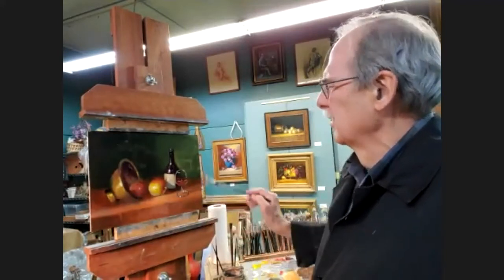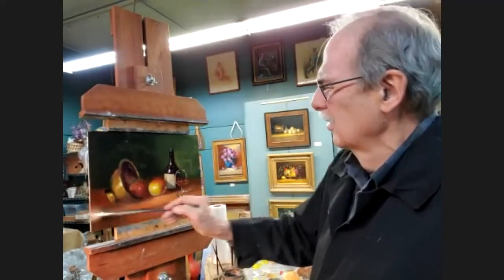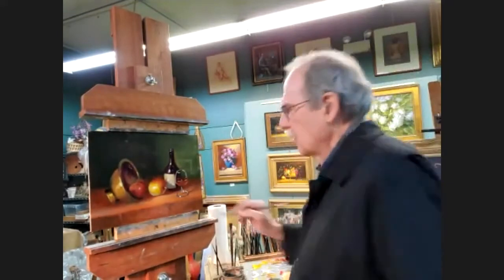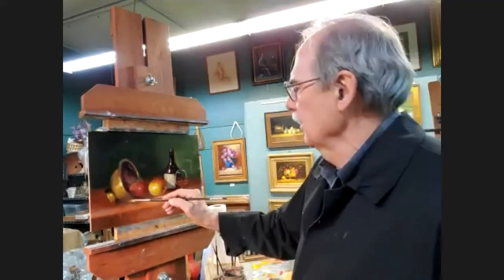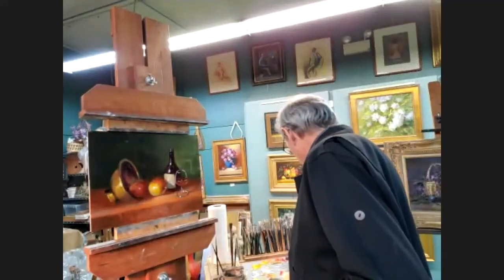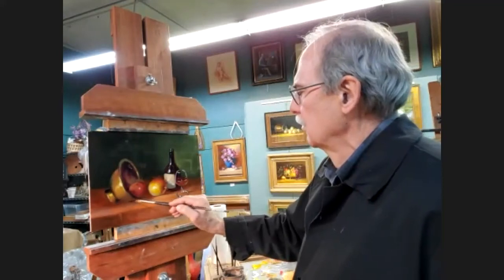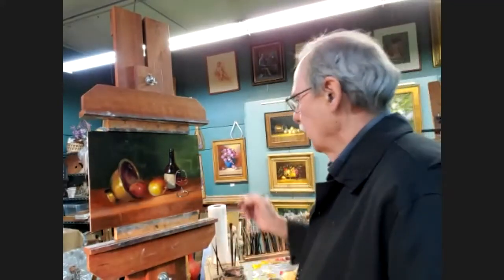Oil. It's either oil or. We'll hit this shadow. Oops. I would say. Like that.